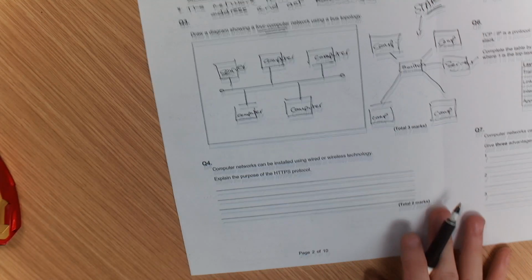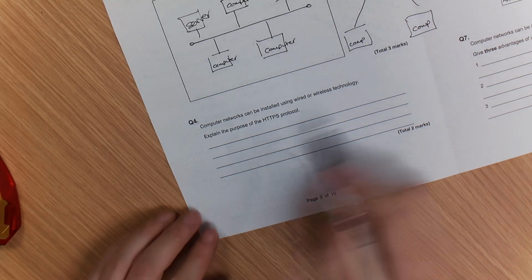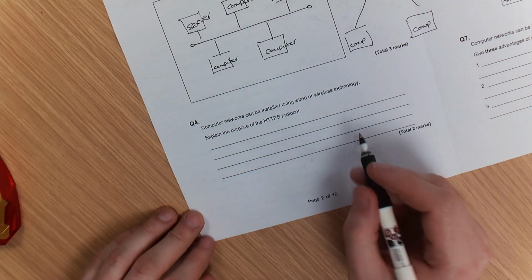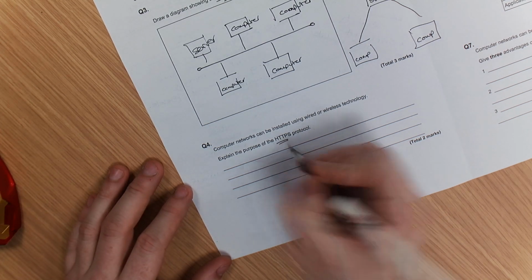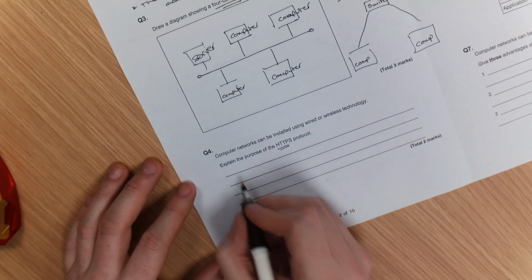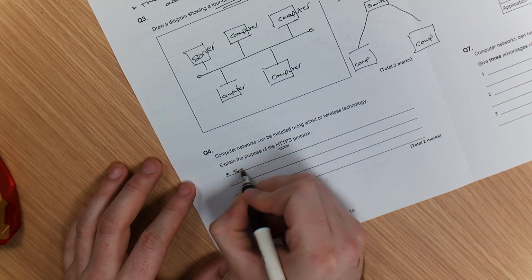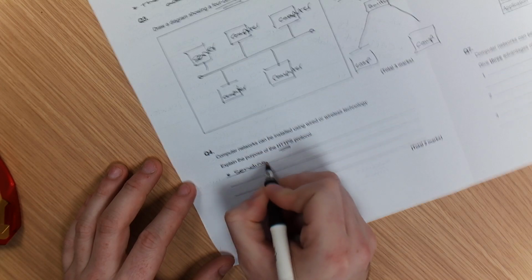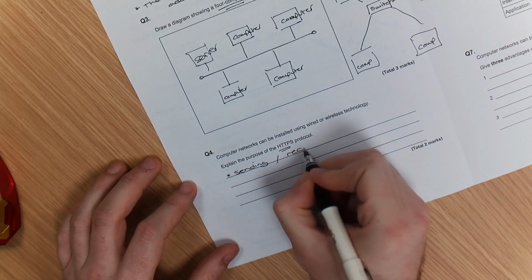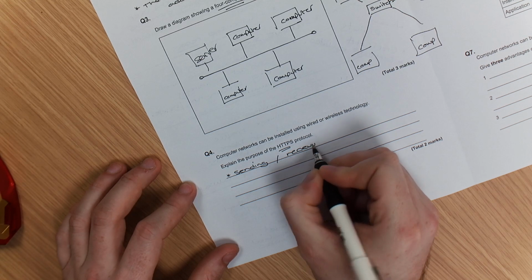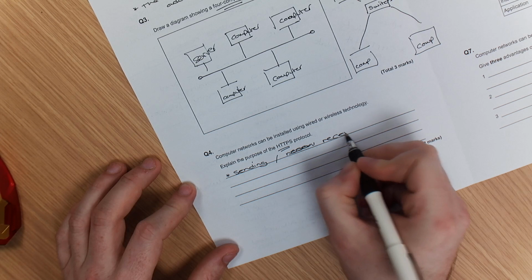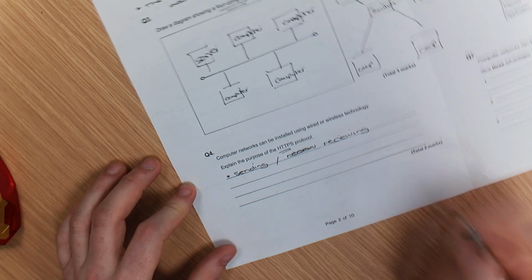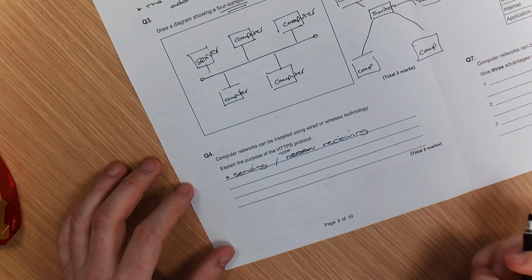Now, the HTTPS protocol, just to go through this with you. The job of the HTTPS protocol is for sending, I'm going to bullet point this, sending and receiving, apologies for my spelling. Sending and receiving, what are we sending and receiving?